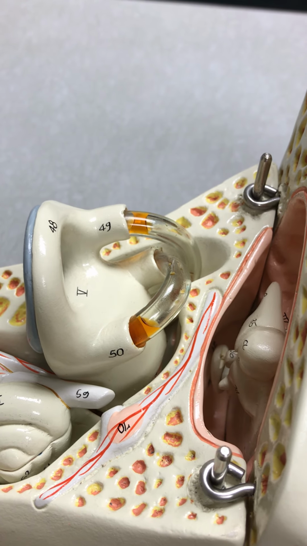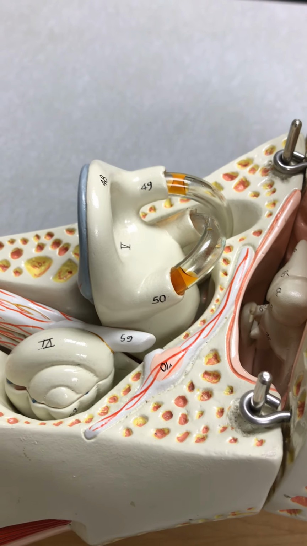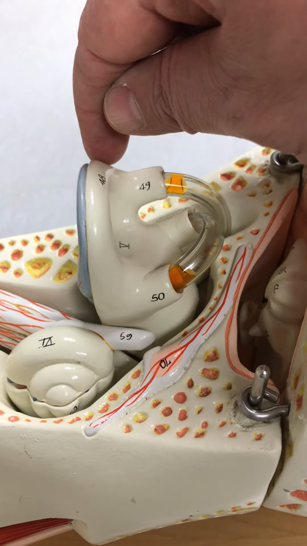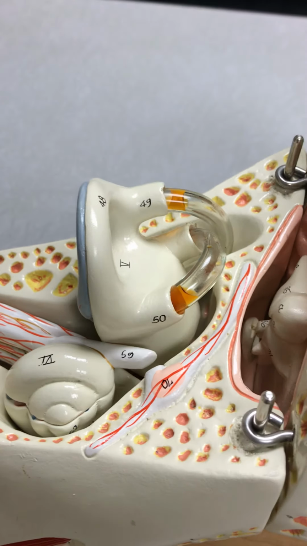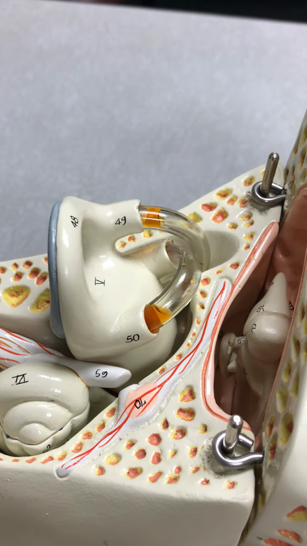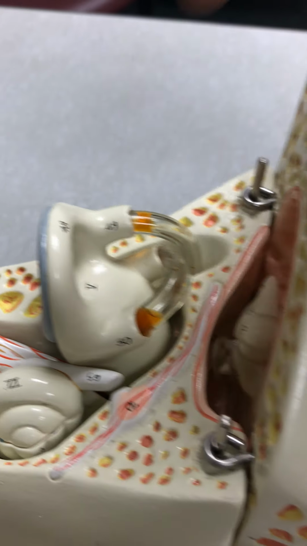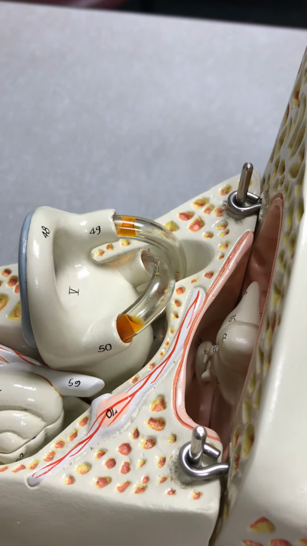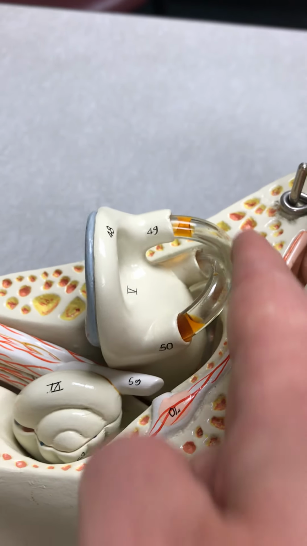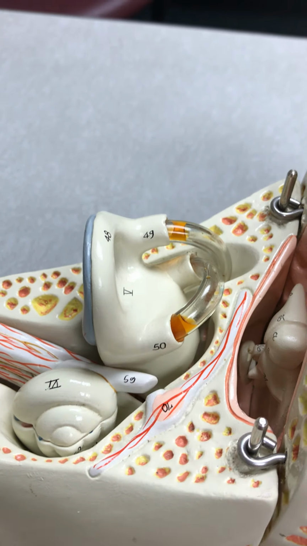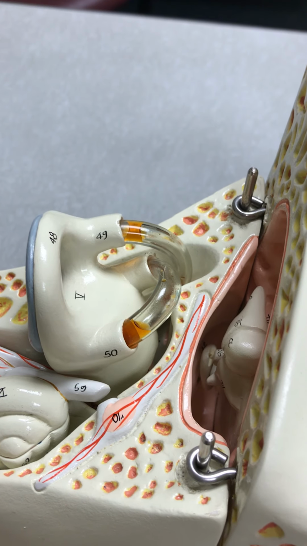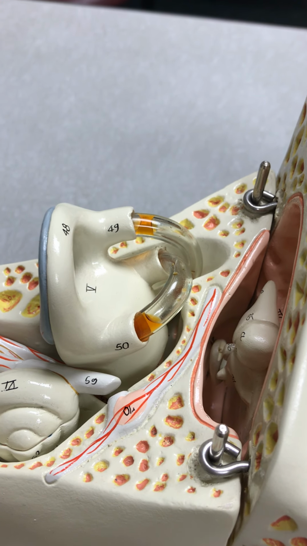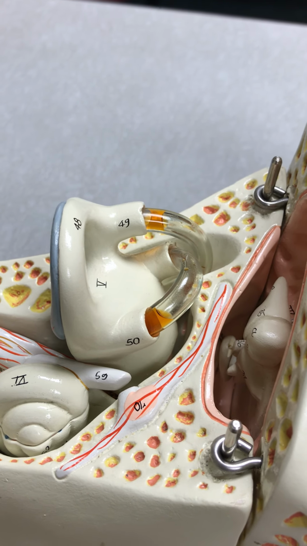Now you do need to know the names of these semicircular canals. So you have the one that comes forward like this, which is your anterior semicircular canal. The one that kind of loops around to the back is the posterior semicircular canal. And the one that comes off the side here is your lateral semicircular canal. So make sure you know the names of your semicircular canals.